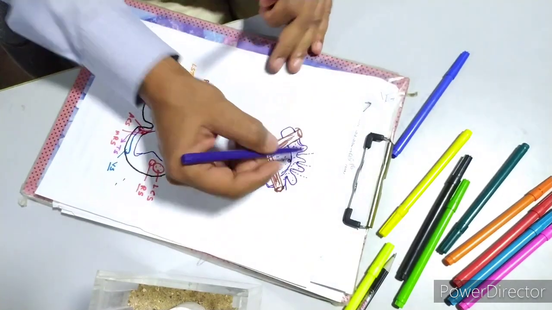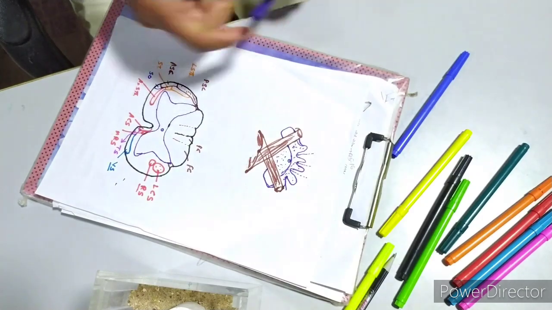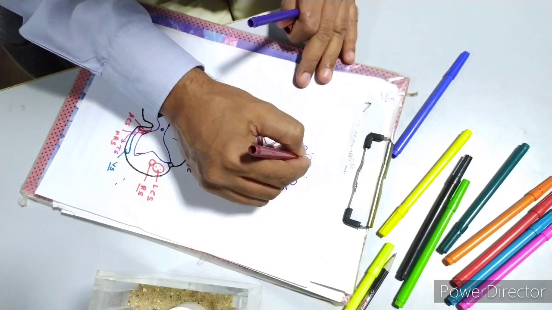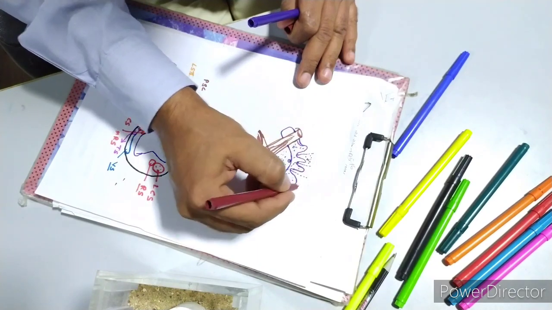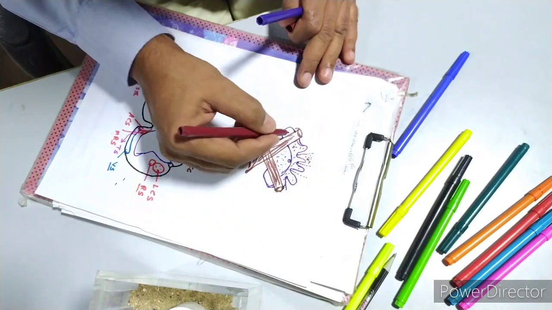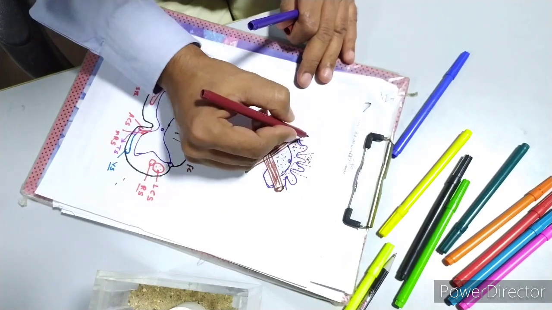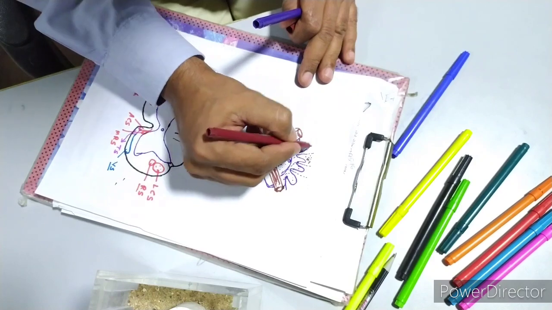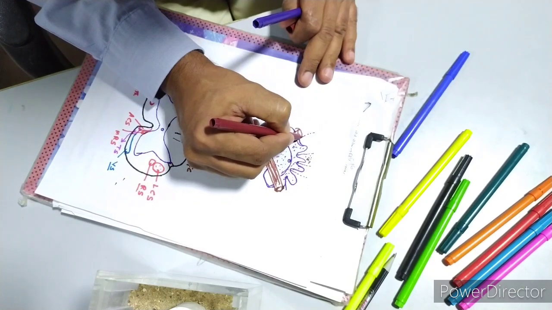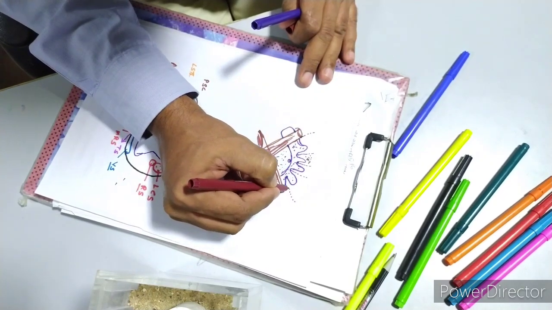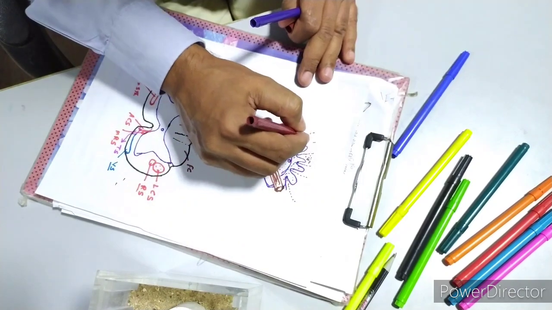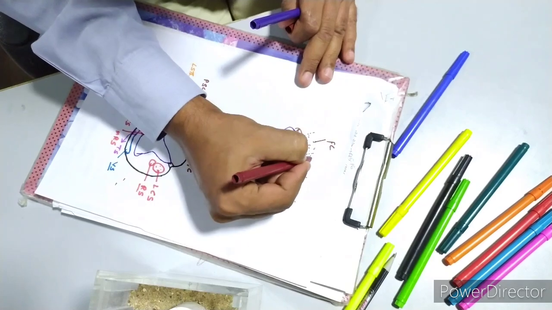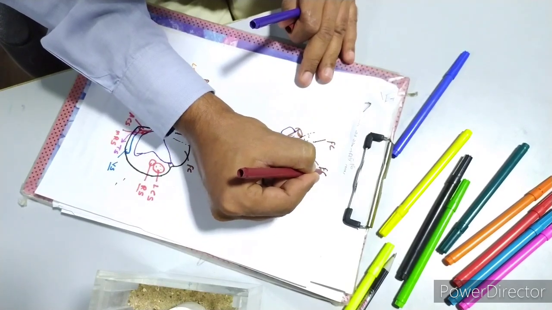So this is the fasciculus cuneatus, the lateral one, and the medial one is the fasciculus gracilis.